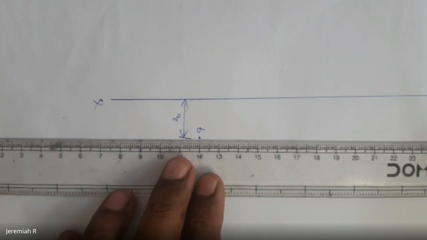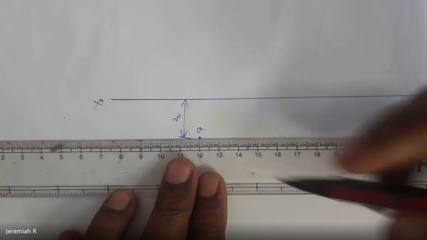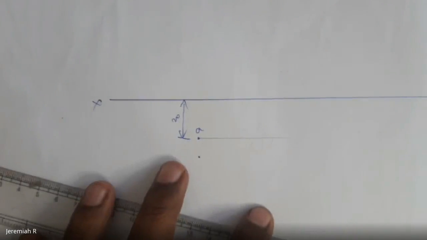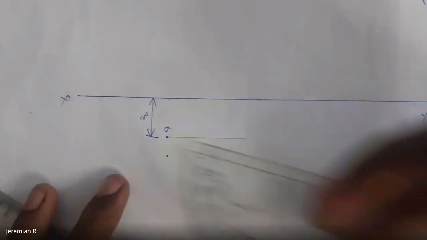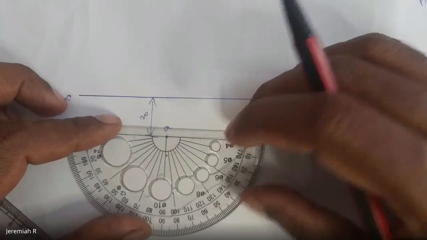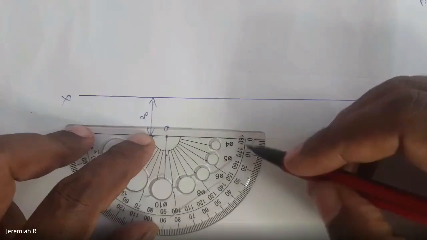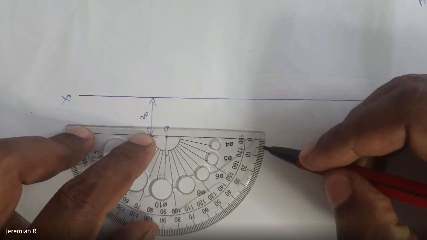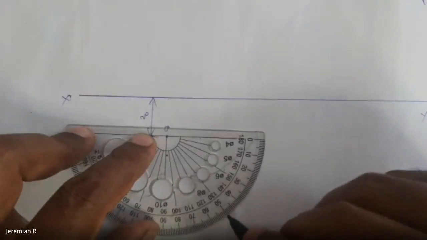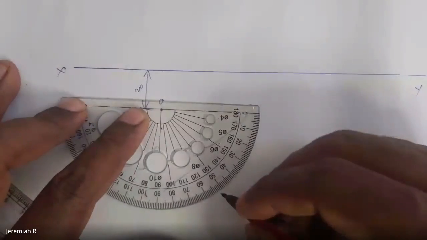And from this, draw a horizontal line. I am doing this to keep the protractor. That's the only reason I'm doing it here. Just draw a horizontal line, then keep the protractor here. So with the angle of 50 degree, you have to locate from here. Locate a point here, the angle of 50 degree. Locate a point like this.